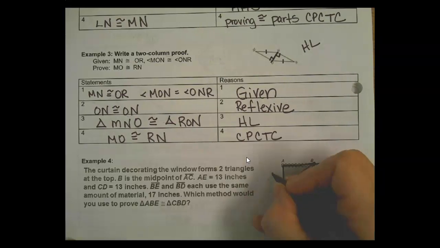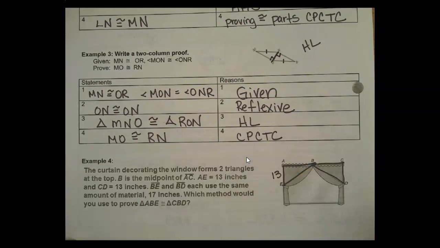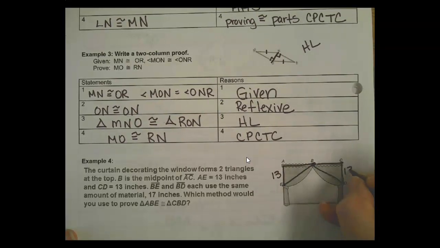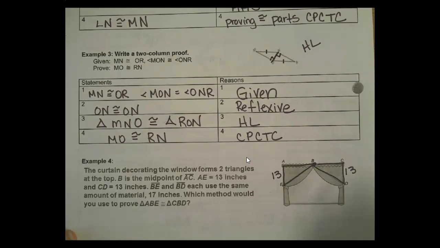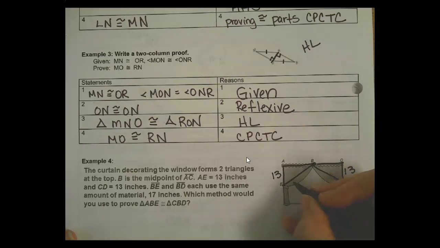AE is equal to 13. CD is also 13. BE and BD each use the same amount of material, 17, 17. Obviously, these are right triangles.